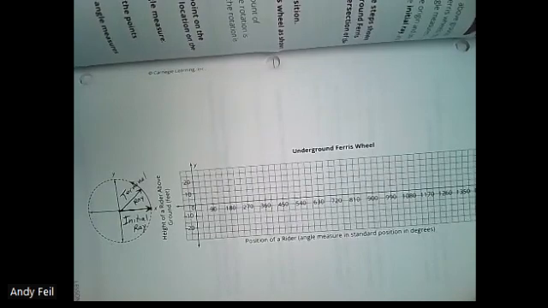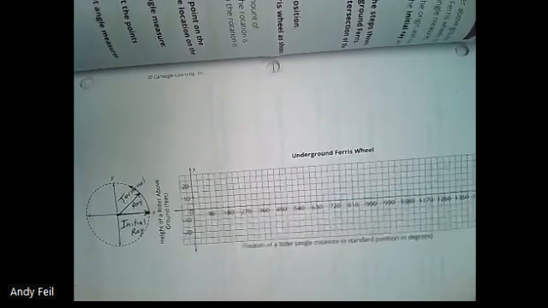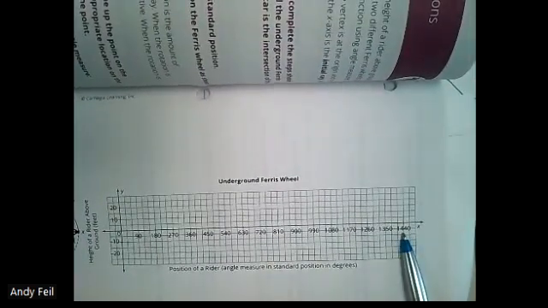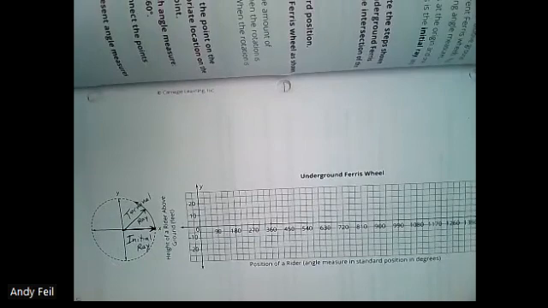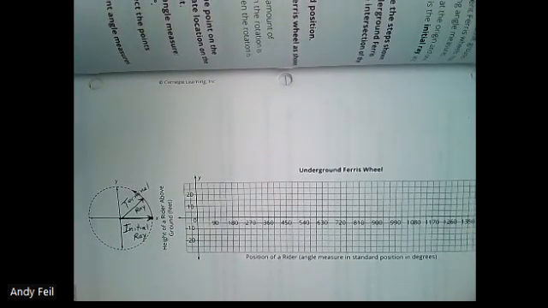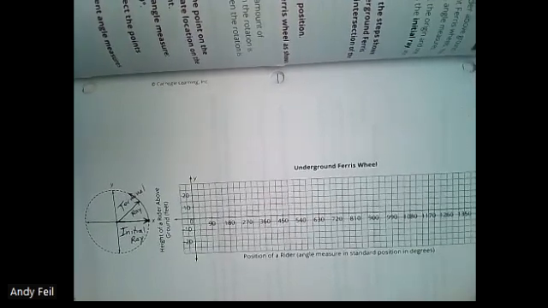All we're going to do now is graph what happens for how many degrees are we going on this graph? Over 1,000, right? 1,400 degrees. Okay, no problem. We can do that. All right. When you get on the Ferris wheel, how high are you above the ground? Ground level. Where is that? Put a dot on 0, 0.